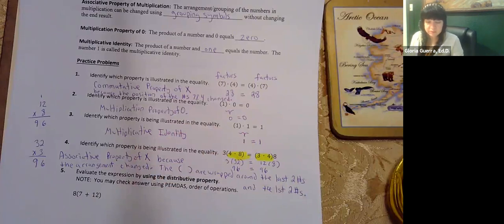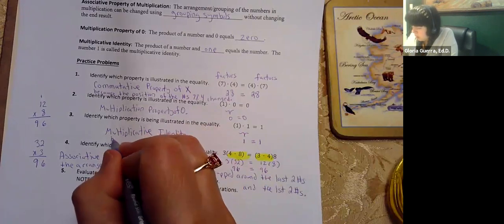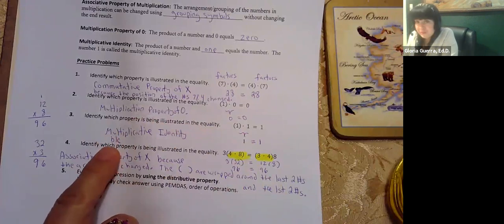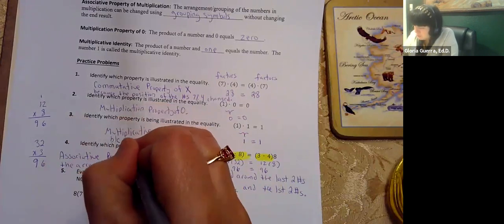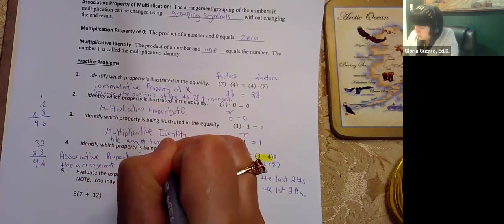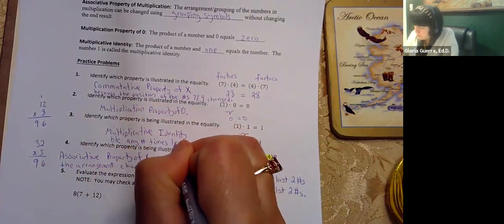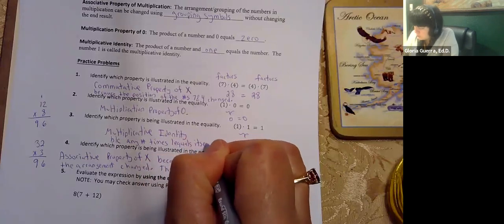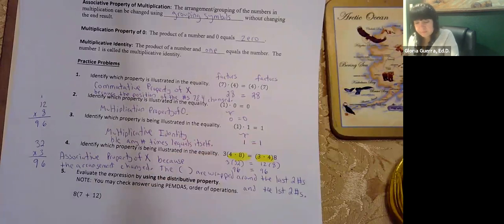Okay. And if you want a justification, because we put justification on the other ones, you could say because any number times 1 equals itself. Excuse me, this is B/C for because. Okay, because any number times 1 equals itself.